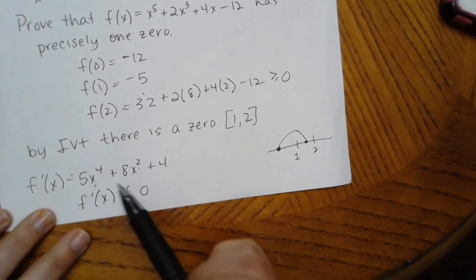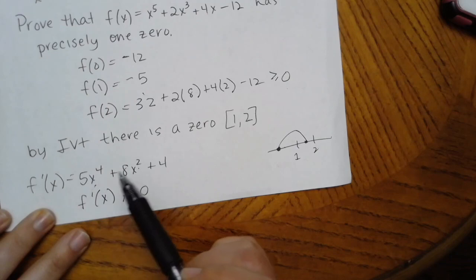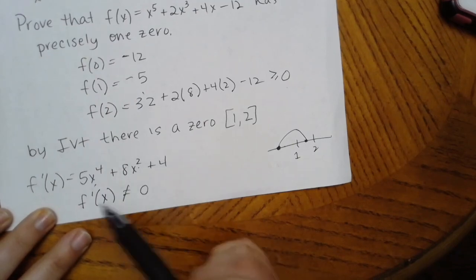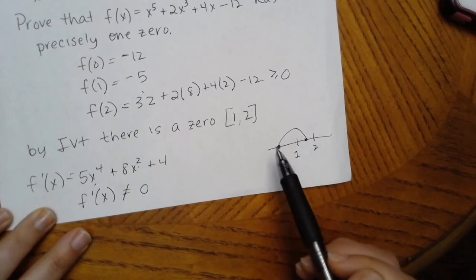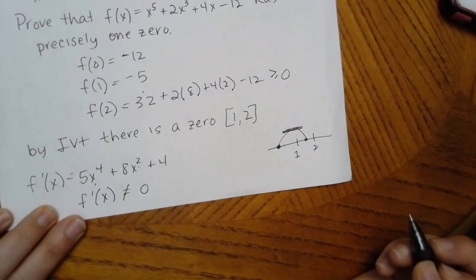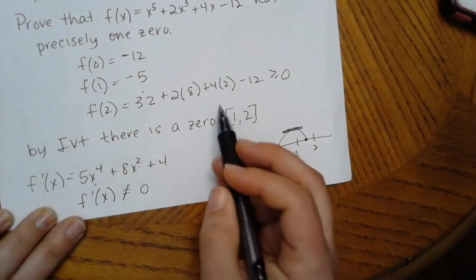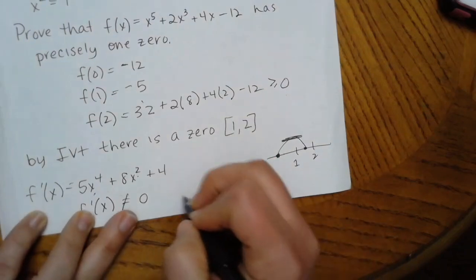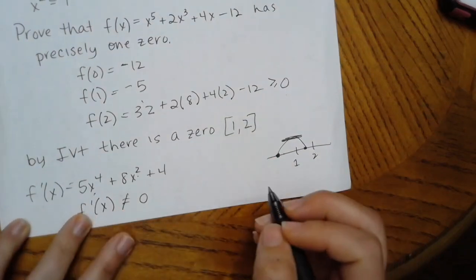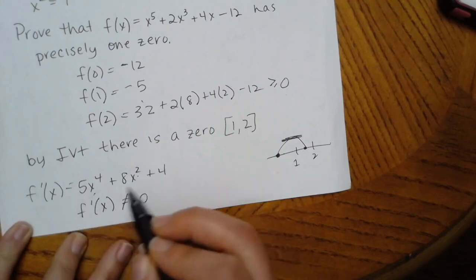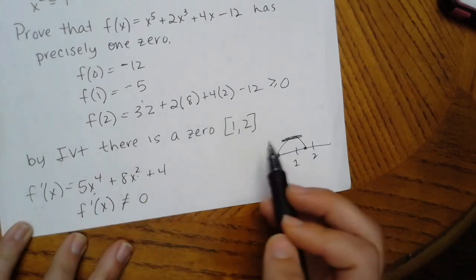And because I can't make this equal to 0, and Rolle's theorem says that I could if there's another zero, this means that there's only 1 zero, that there's precisely 1. So this tells me that I've only got 1 zero because Rolle's theorem tells me my derivative can't be equal to 0, and Rolle's theorem says I would be able to make that 0 if there was another one. So basically we've shown that there is precisely 1 root here.